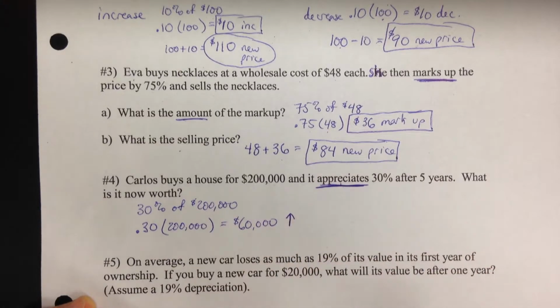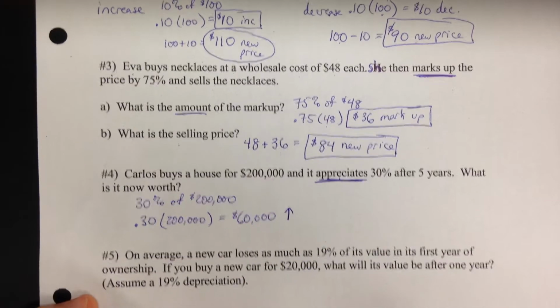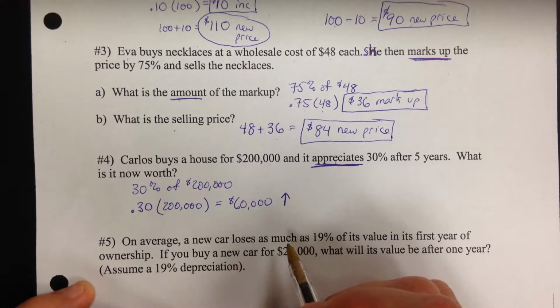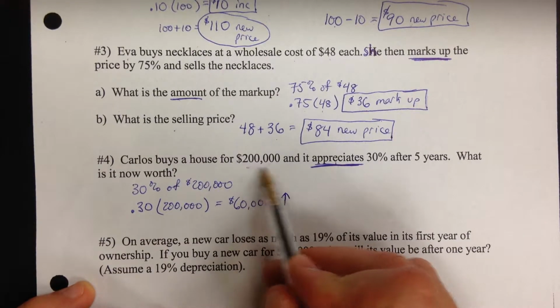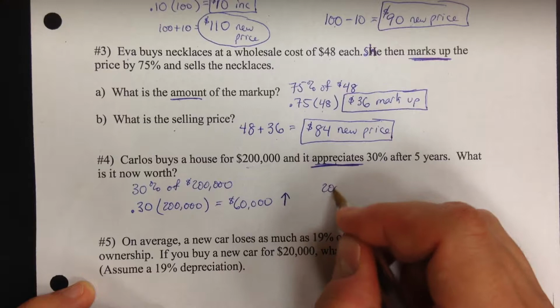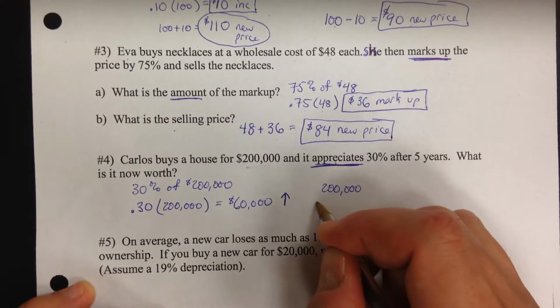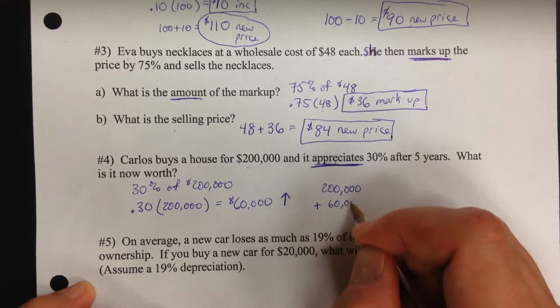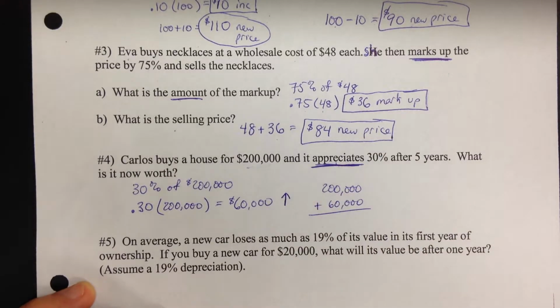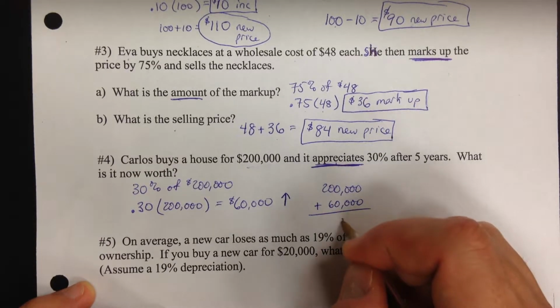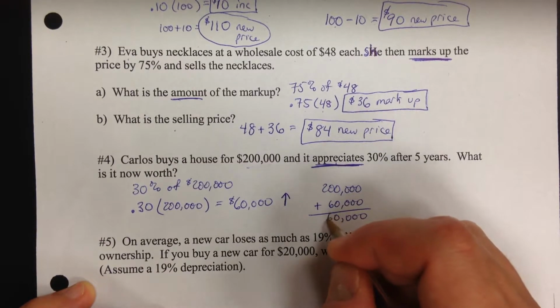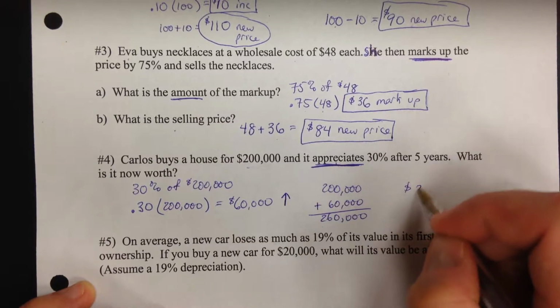Okay, I'll draw a little up arrow there. That's how much the value of the house has gone up. So what is it now worth? Well, take the original 200,000, add the amount that it's appreciated, and what we got here, $260,000.